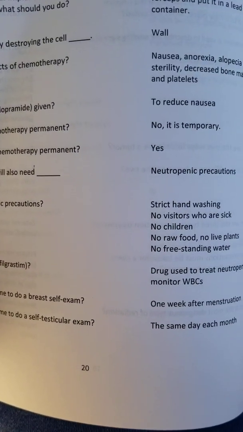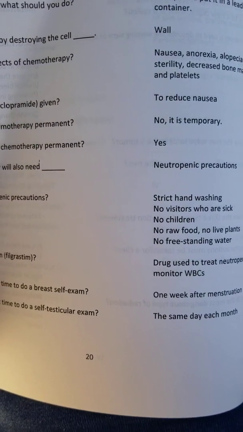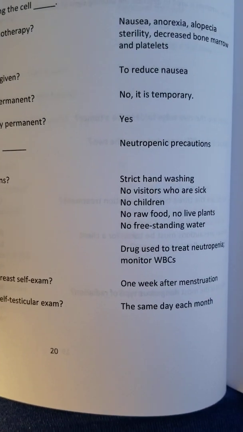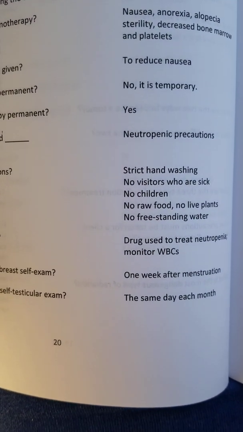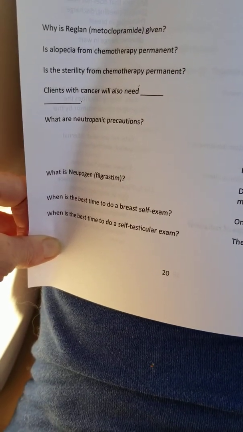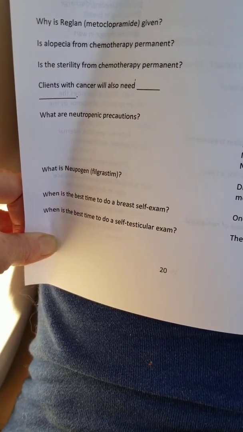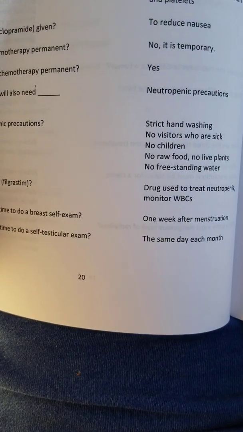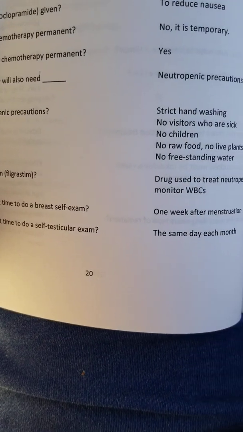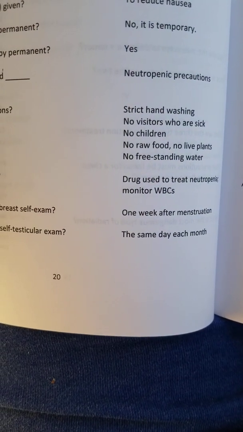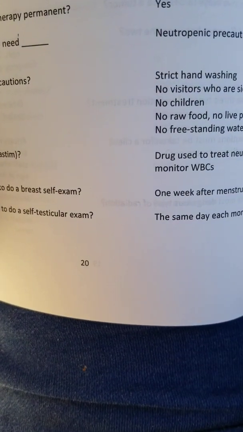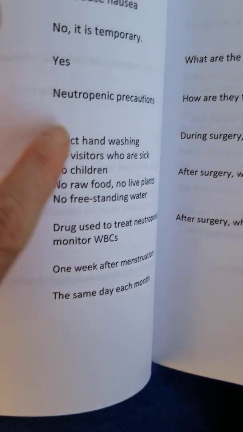Clients with cancer also need neutropenic precautions, which are strict hand washing, no visitors that are sick, no children, no raw food, no live plants, and no freestanding water. Neupogen, filgrastim, is a drug used to treat neutropenia, so monitor their WBCs. Best time to do a breast exam is 1 week after your menstruation. The best time to do a self-testicular exam is the same day each month.